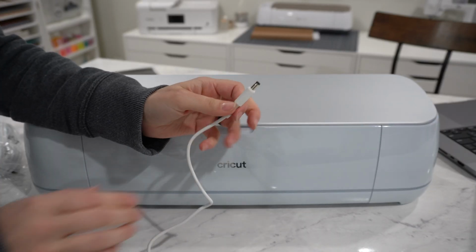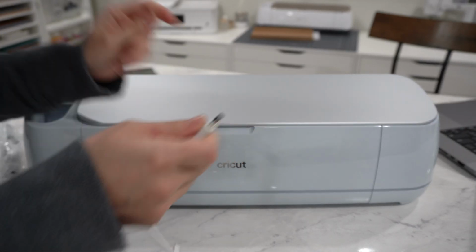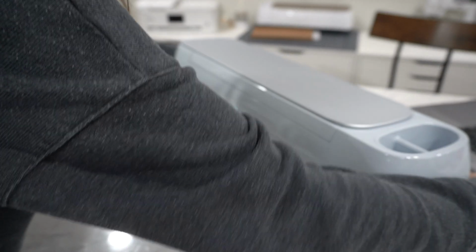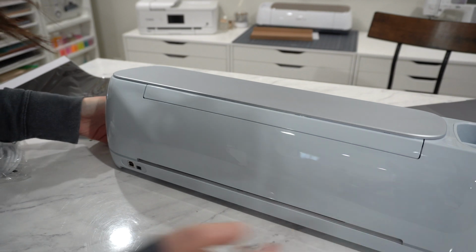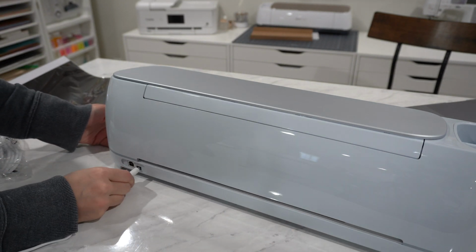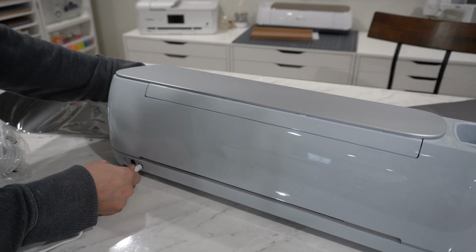Next, we'll plug in our machine. So this is plugged into my power source. And then on the back side of my machine, on the left-hand side, we have a circular port, and we can plug in our power cable.